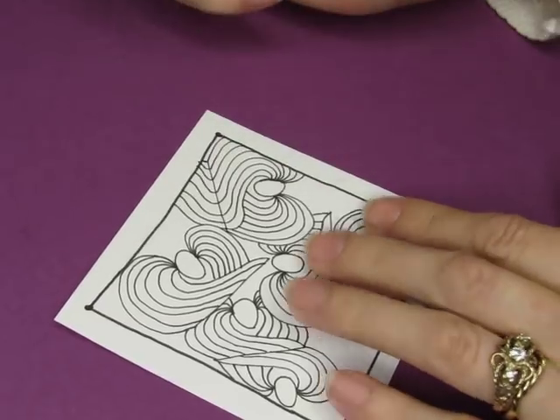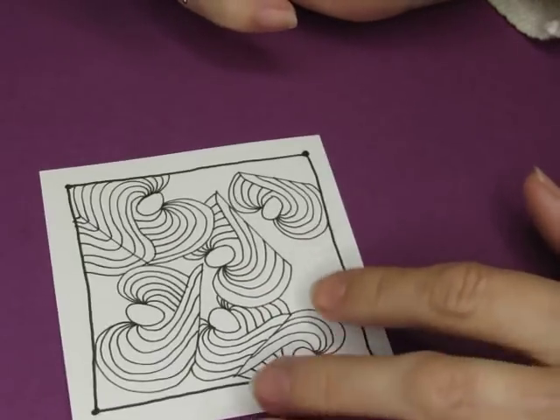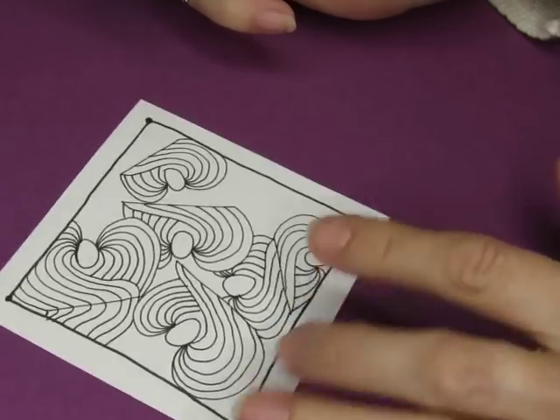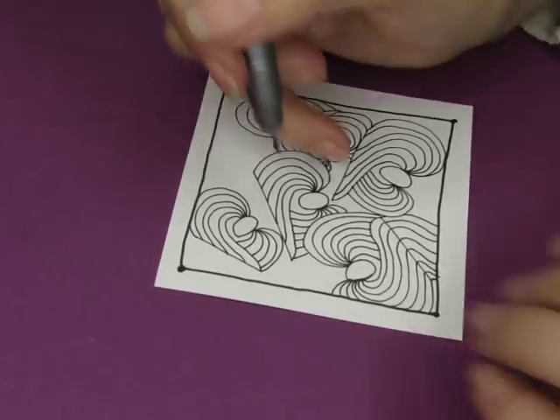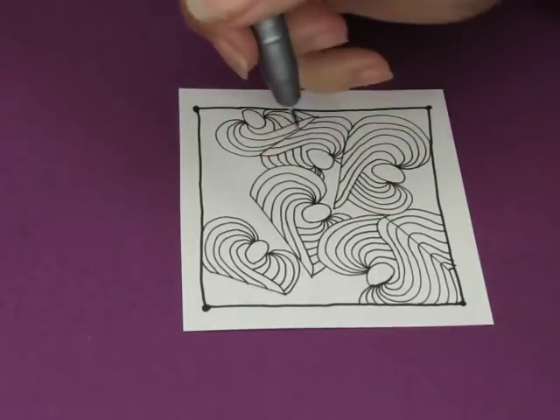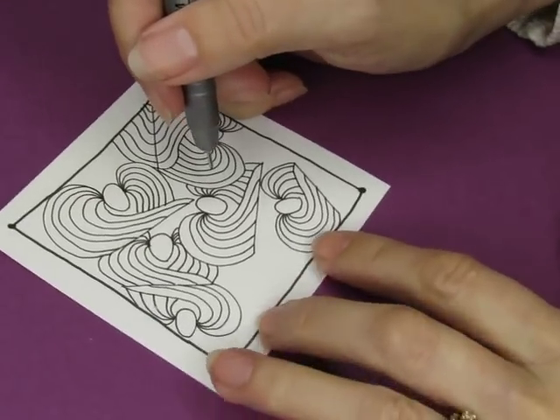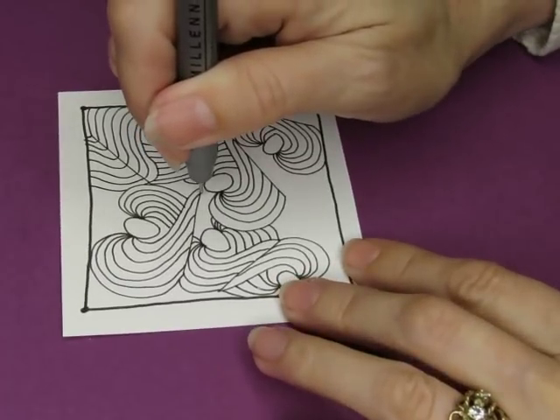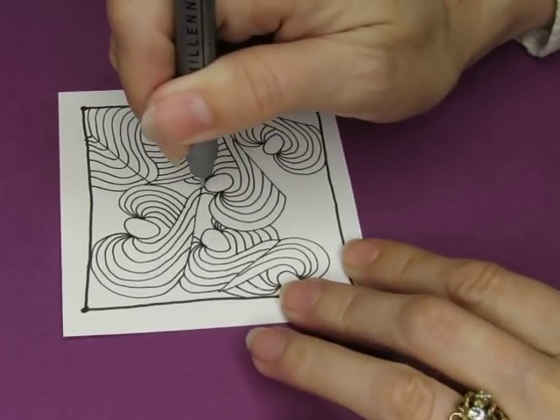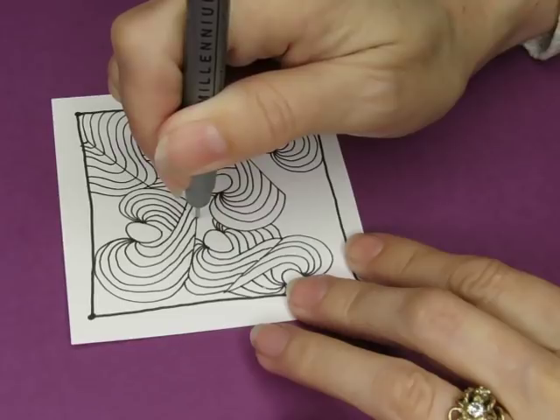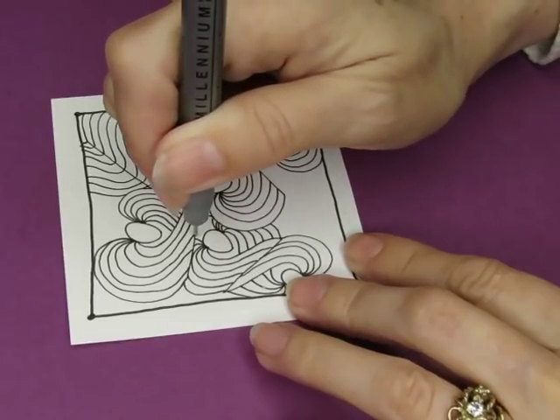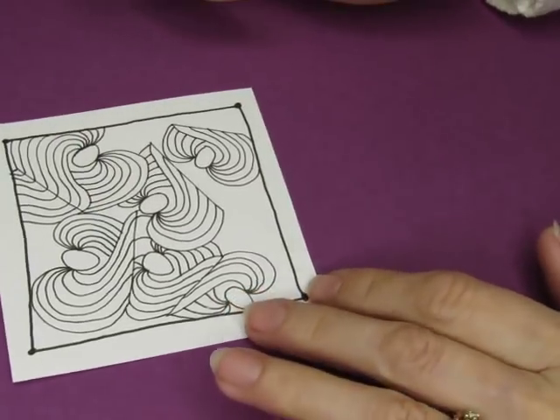Like that. That makes it fun. Yeah, that's good. I'm going to do that with all of these. I'm going to make that line kind of follow a path.